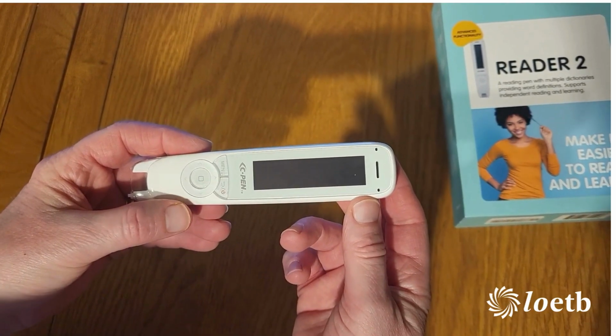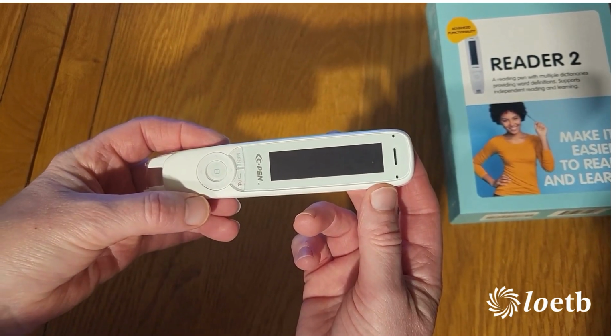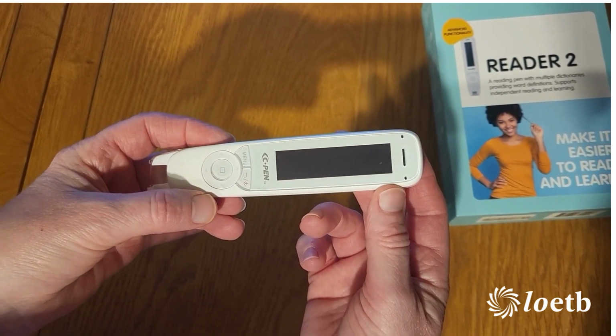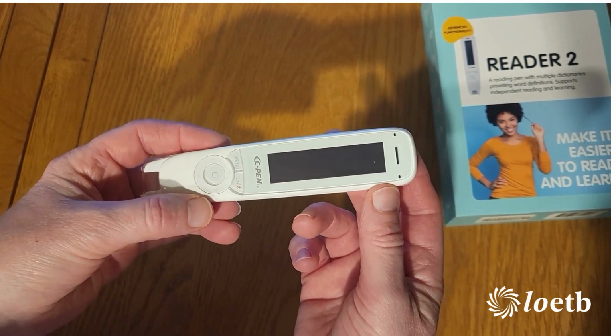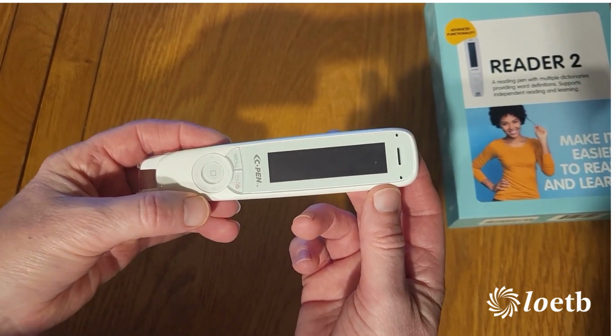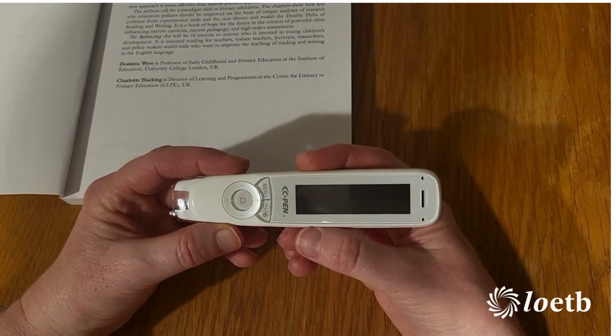This is the C Pen Reader 2. It's a small handheld device that helps people with reading. It can be useful for people who have dyslexia, are learning English, or who struggle with reading for other reasons. So I'm going to demonstrate some of the functions of the C Pen.